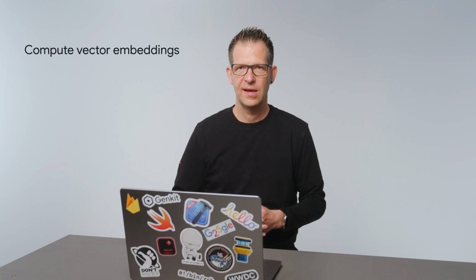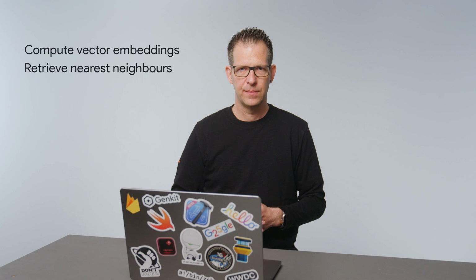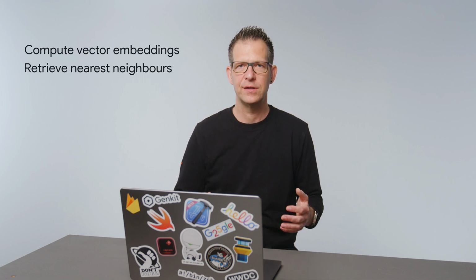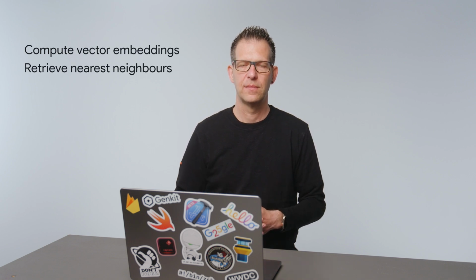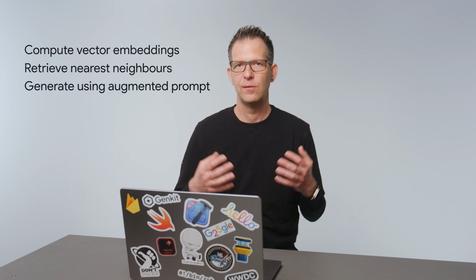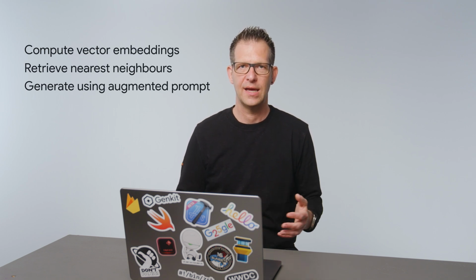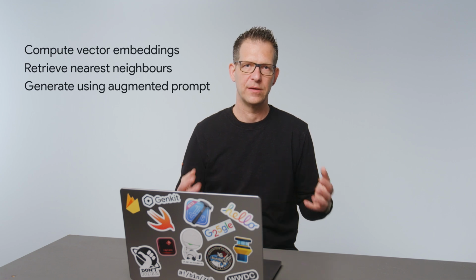Implementing a RAG-based semantic Q&A feature typically requires the following steps. First, we need to compute vector embeddings for all the data we store in our application and add them to a vector store. Then, when the user wants to perform a semantic search query, we need to compute the vector embeddings for this query and retrieve relevant documents from the vector store. And finally, we can use the most relevant documents to augment the LLM prompt and have the model generate an answer based on this augmented prompt.